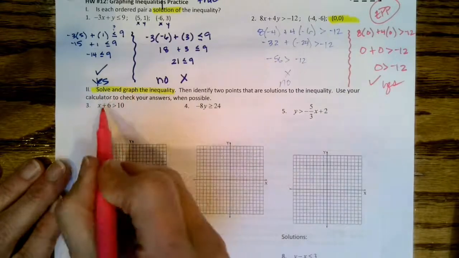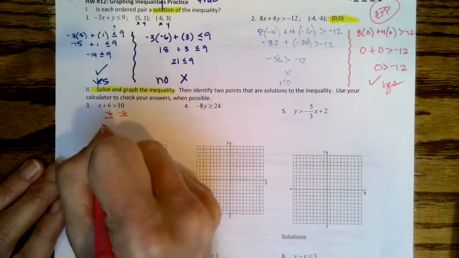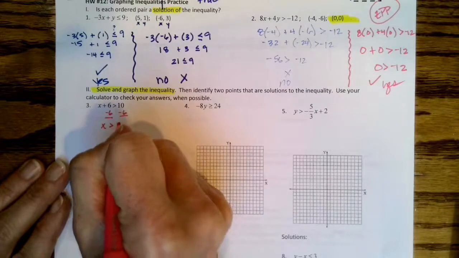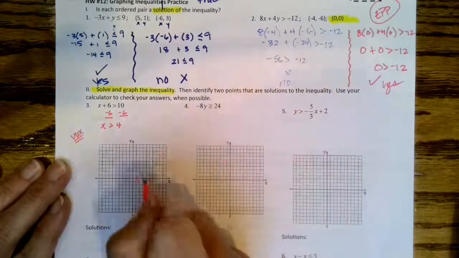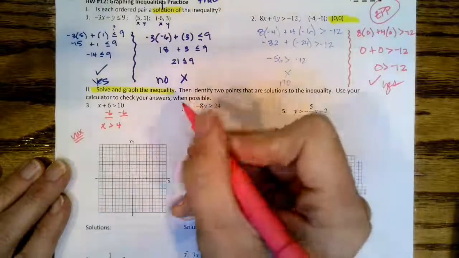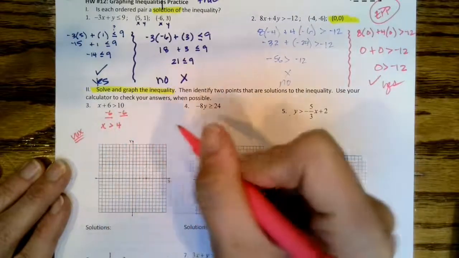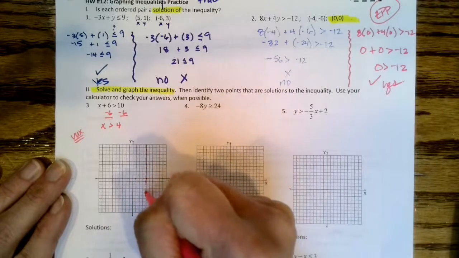So I have x, we're going to subtract 6 from each side, and I have x is bigger than 4. This looks like a V to me. So 1, 2, 3, 4. I have no equal to, which means this is going to be a dotted line.